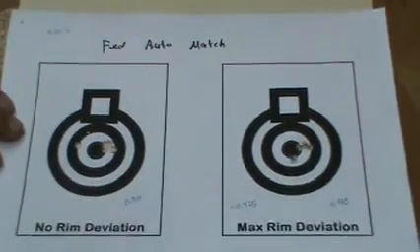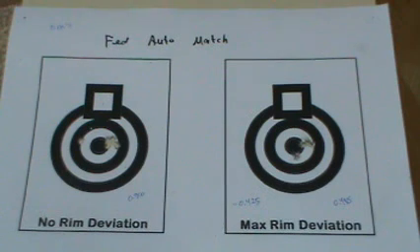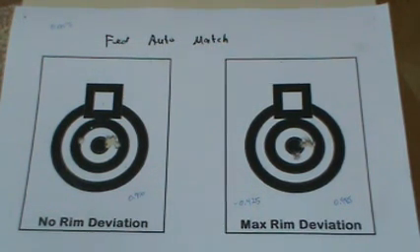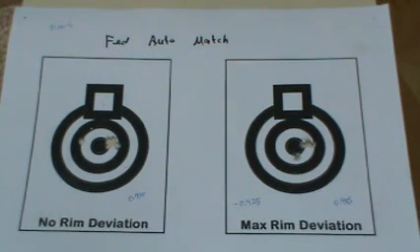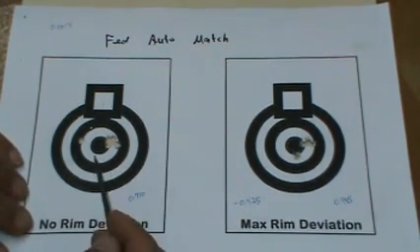Next one here, we move into the 2 thousandths. This was one of the better performers when we measured. Is the Federal Auto Match. 2 thousandths deviation in thickness is what we measured.